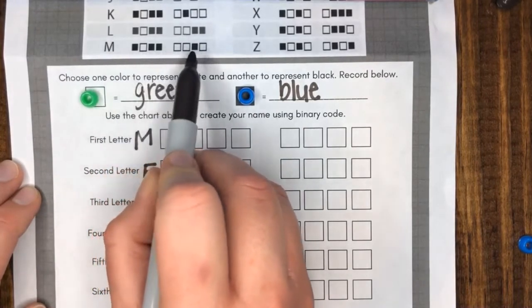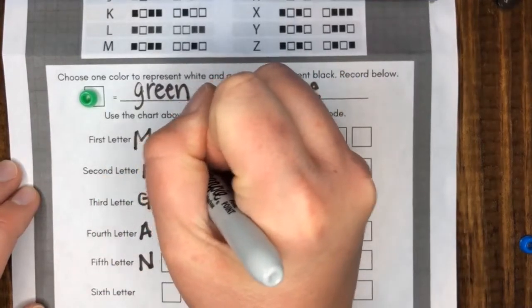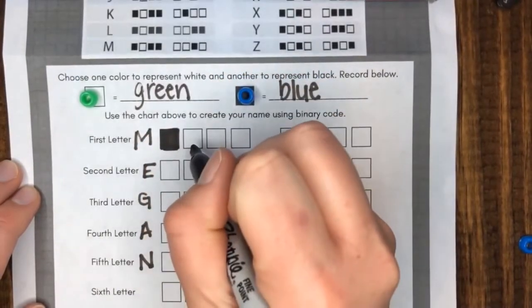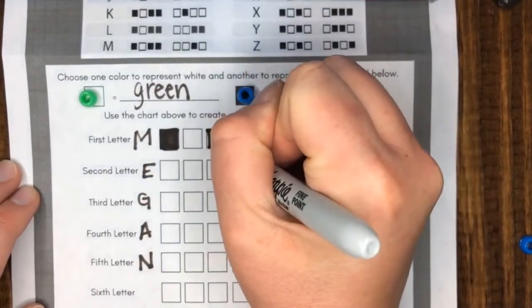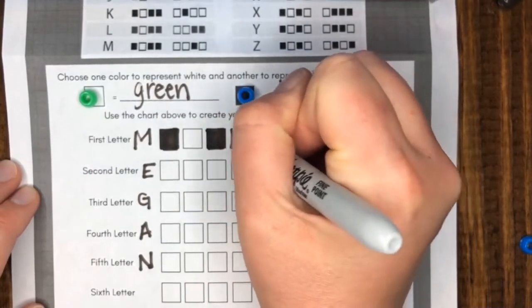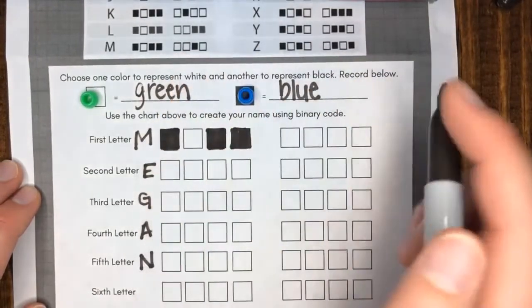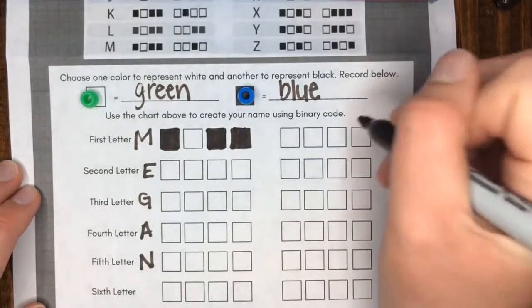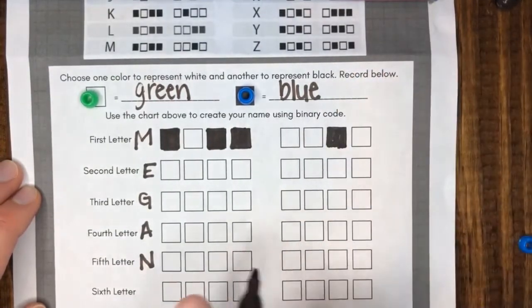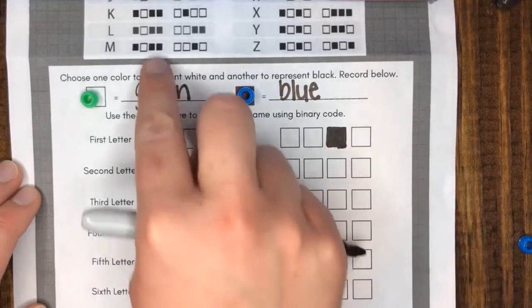Now I will take a look at the first letter and go up to the top and find the code that matches the letter M. So the first box is filled in, the second box is white, the third box is filled in, and the fourth box is filled in. The fifth and sixth boxes are white, the seventh is filled in, and the eighth is white. So now I have my first code, and that matches the code up here.